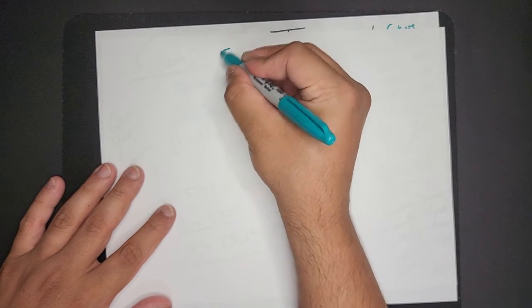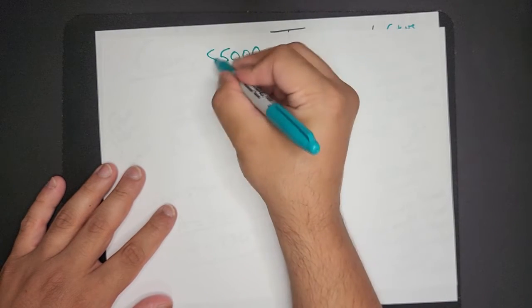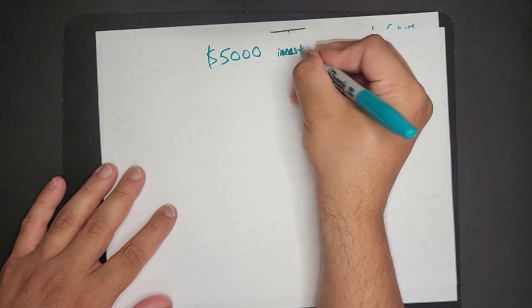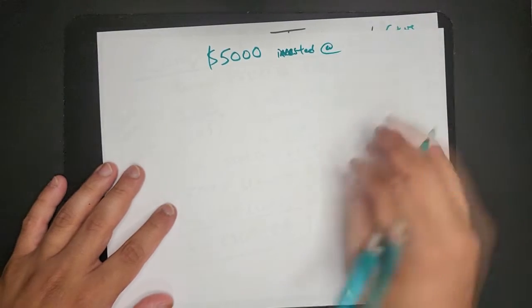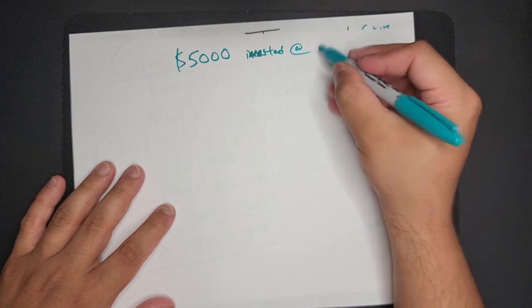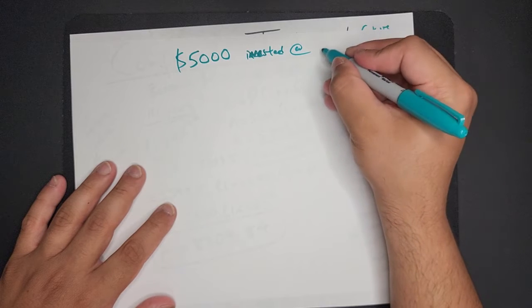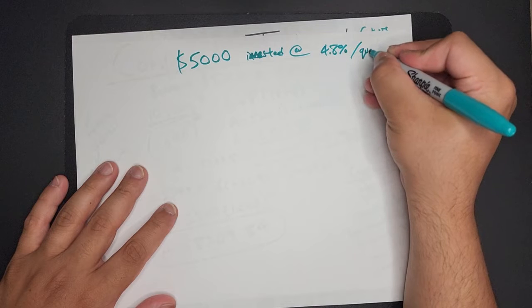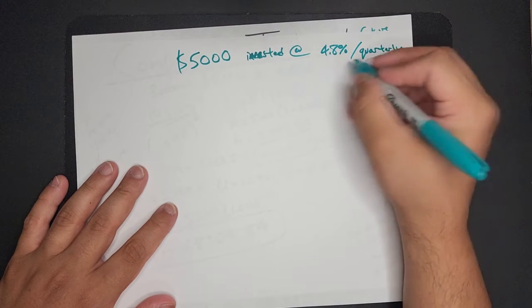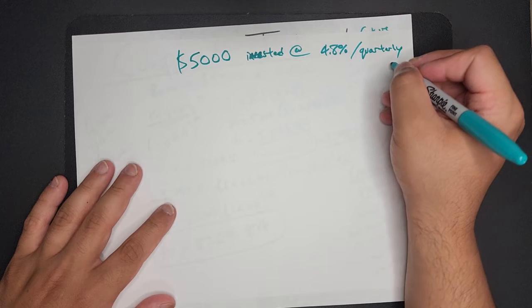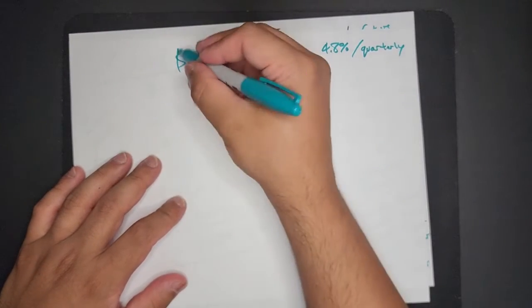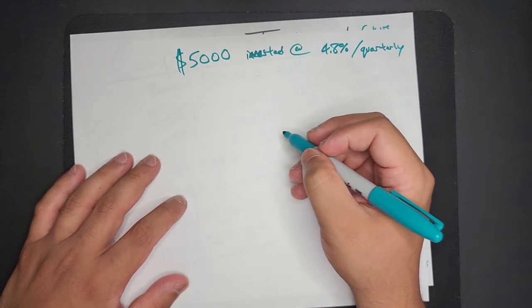Let's look at an investment this time. In this example, let's look at $5,000 invested at 4.8% compounded quarterly.